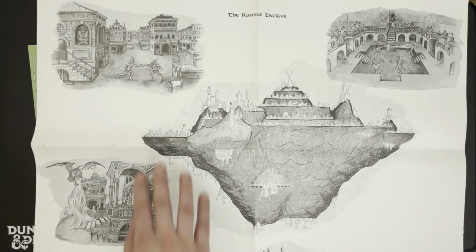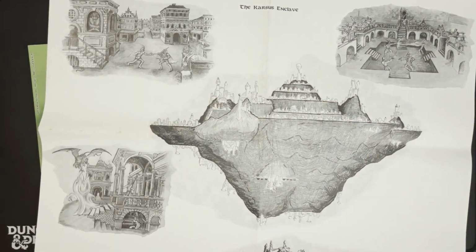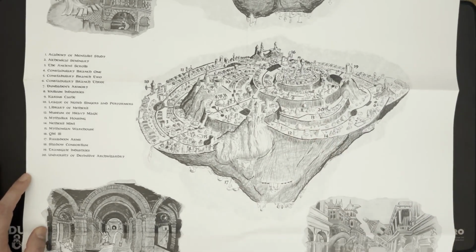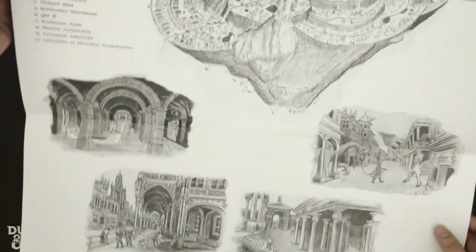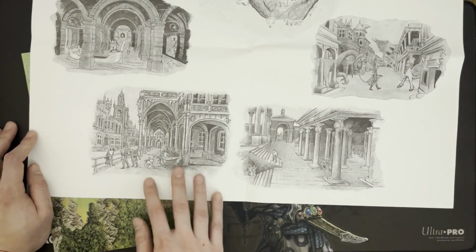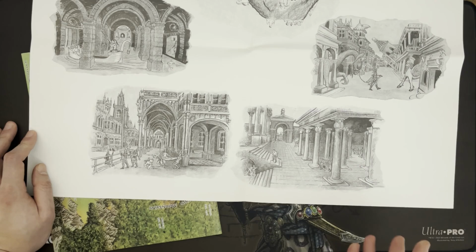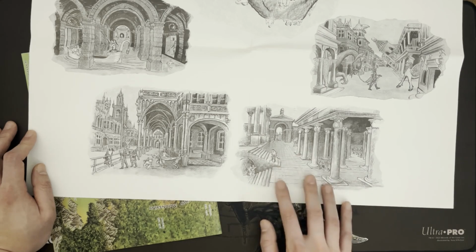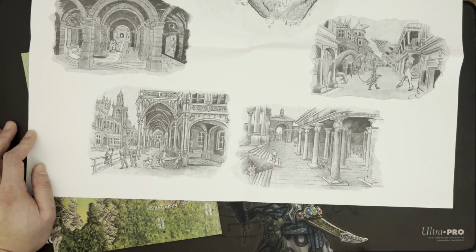There's some more artwork depicting what the city would have looked like, and then a more close-up version of the map of the city. And then a few more pieces of artwork. So the architecture looks a lot more modern compared to a lot of the Forgotten Realms stuff. This almost looks like it's Victorian, and these buildings with the columns look a bit like they were Roman inspired.